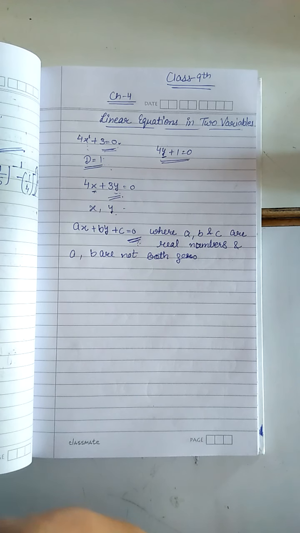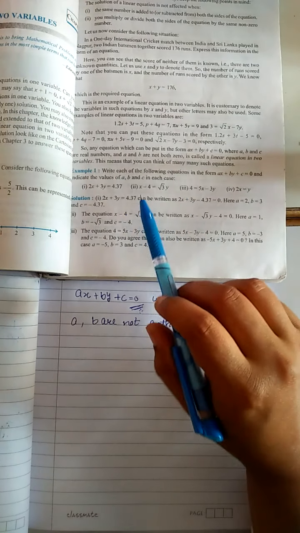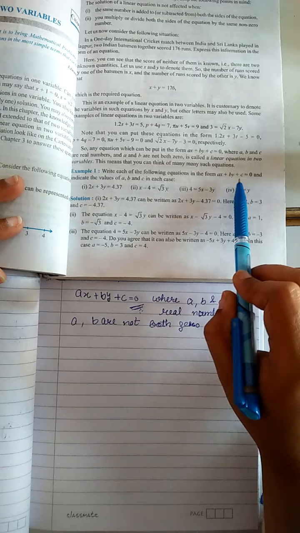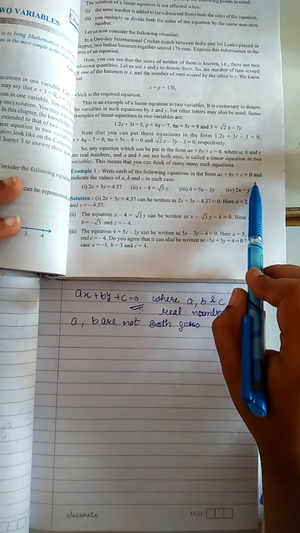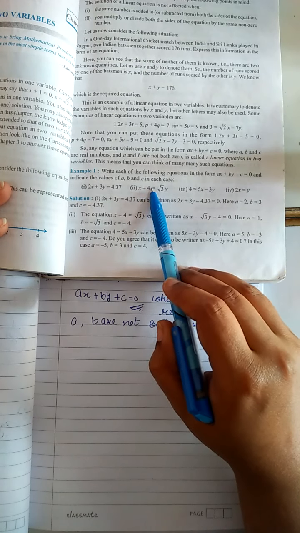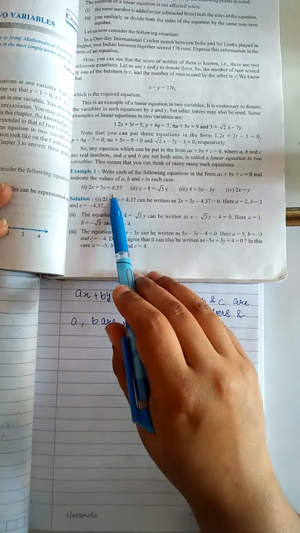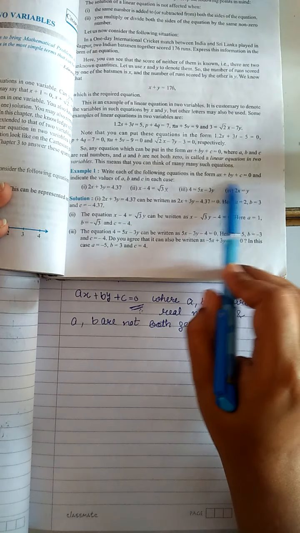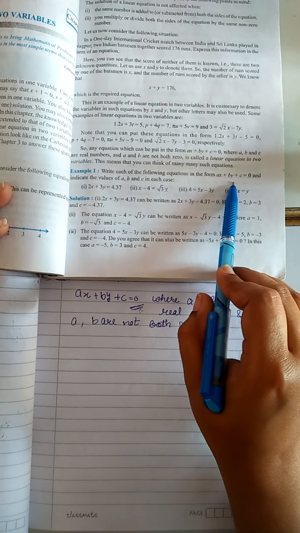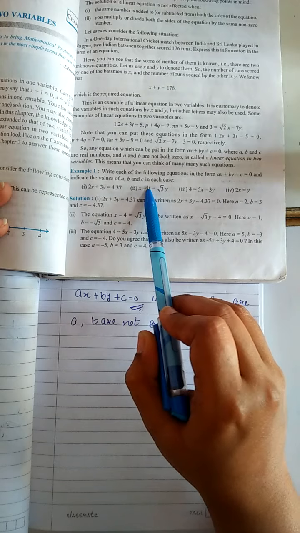Now let us discuss an example. The first example is: write each of the following equations in the form ax plus by plus c is equal to 0 and indicate the values of a, b and c in each case. So we have to write each equation in the form ax plus by plus c, and also indicate the values of a, b and c.